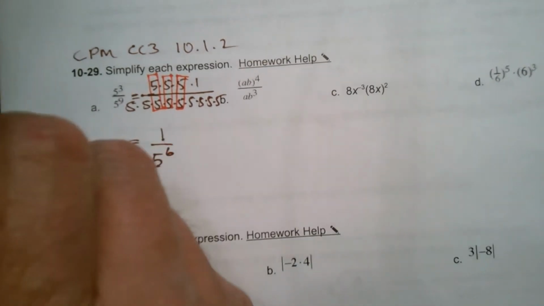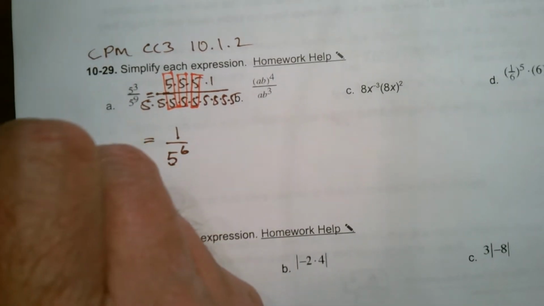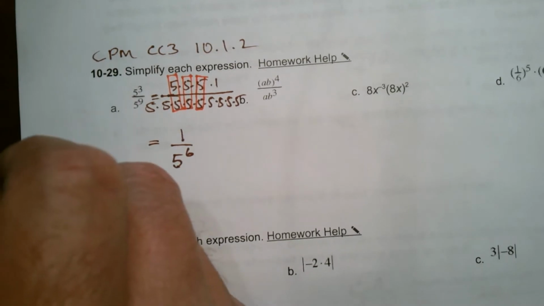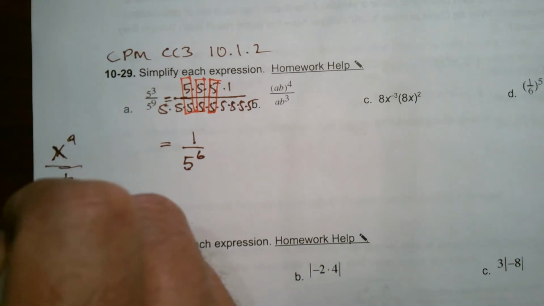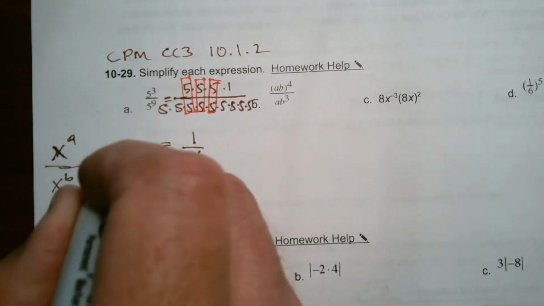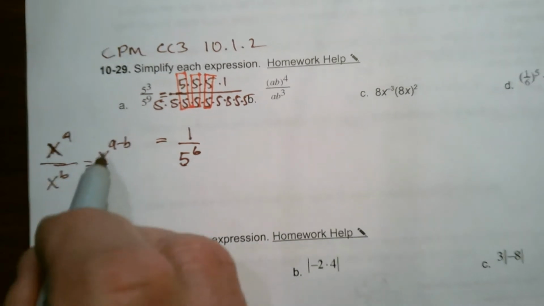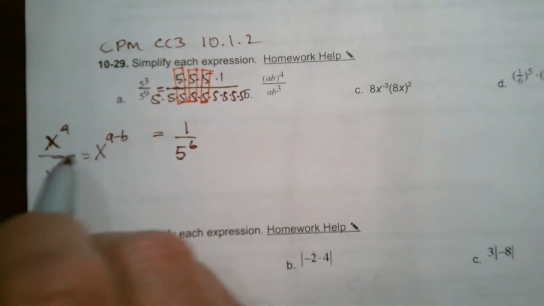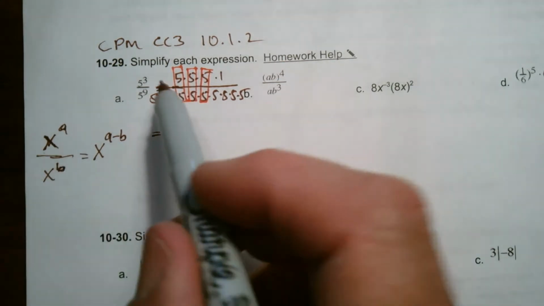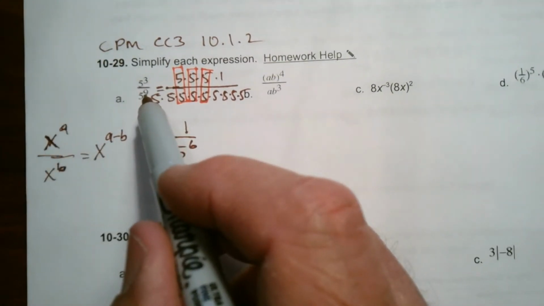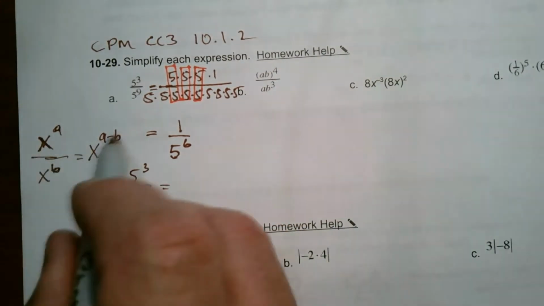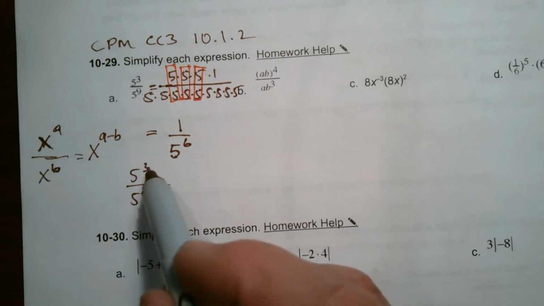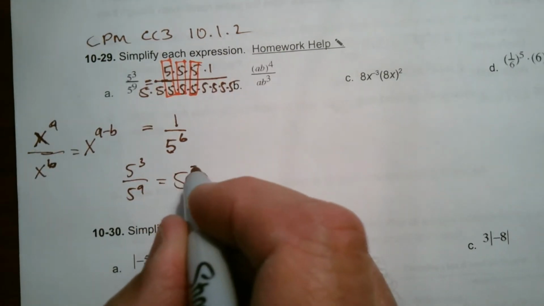But I also want to remind you of one of the rules we learned: if you have x to the a and you're dividing by x to the b, right? You have like bases and you're dividing them. What that means is you subtract the exponents, x to the a minus b. If I rewrite this question, 5 to the third over 5 to the 9, and I used this rule, I would go 3 minus 9. So I'd get 5 to the negative 6.